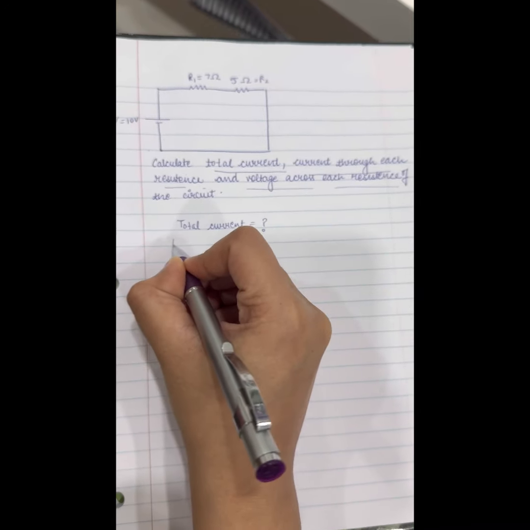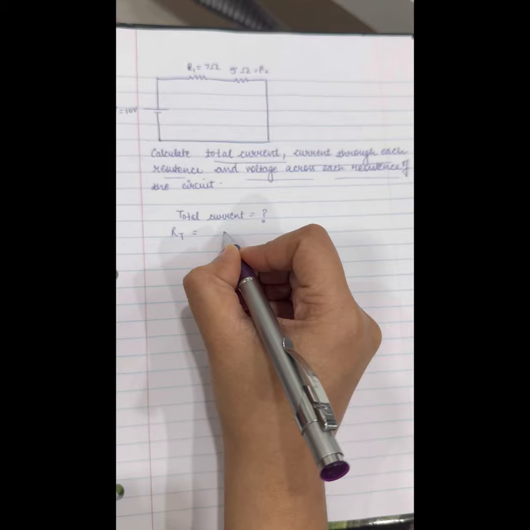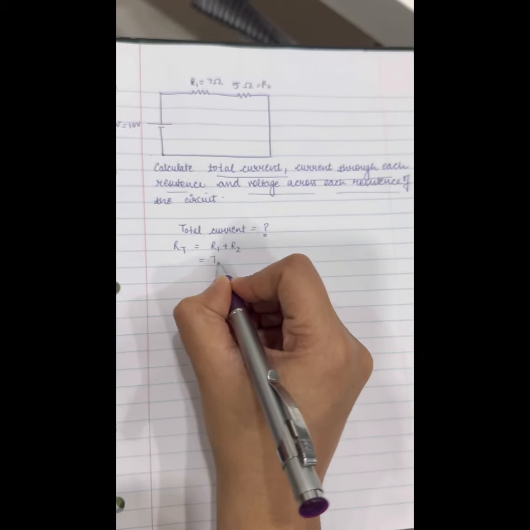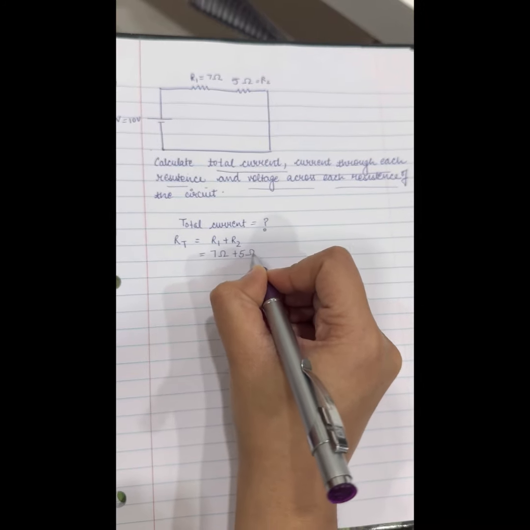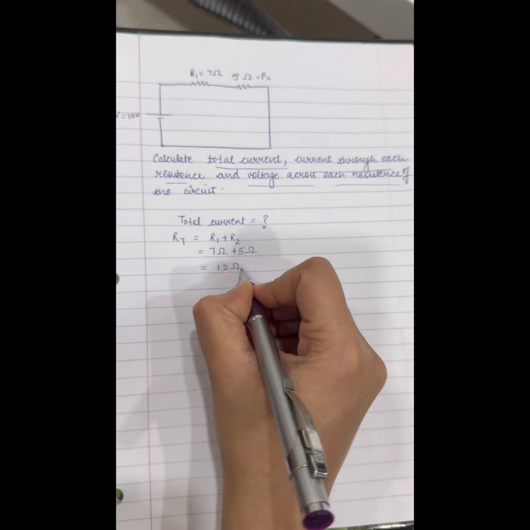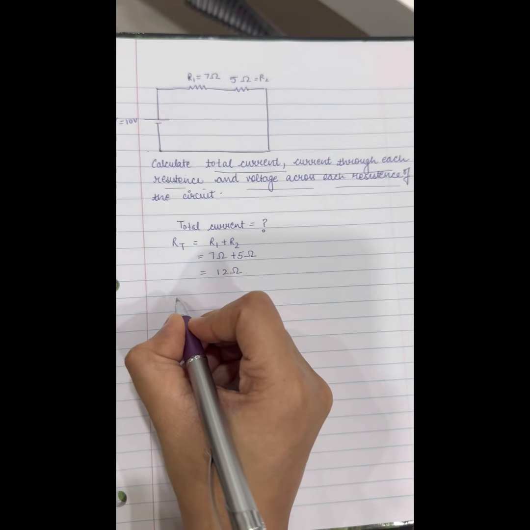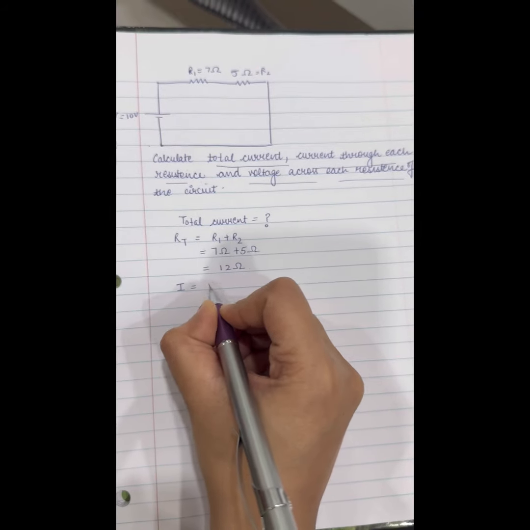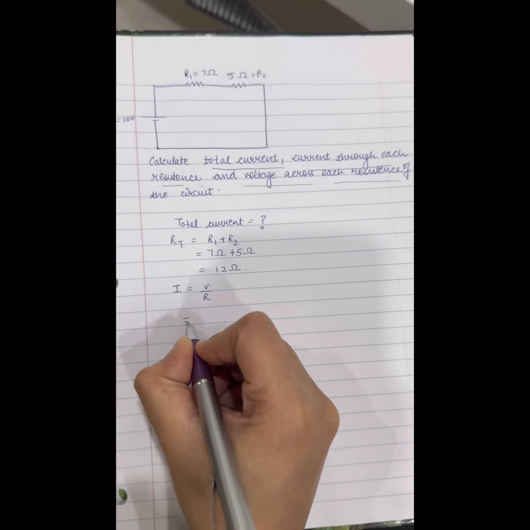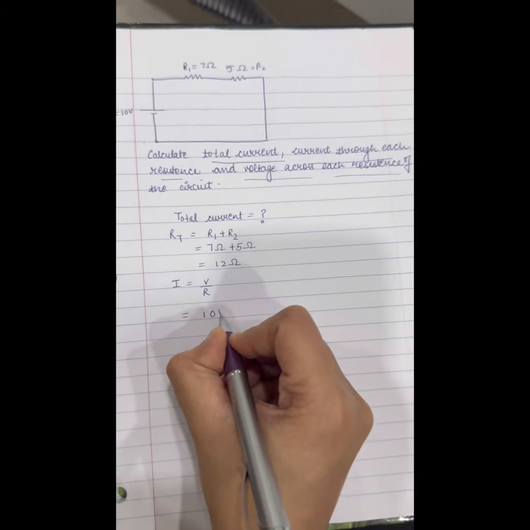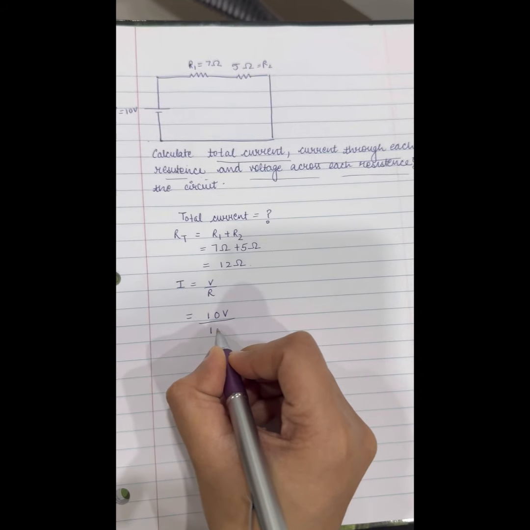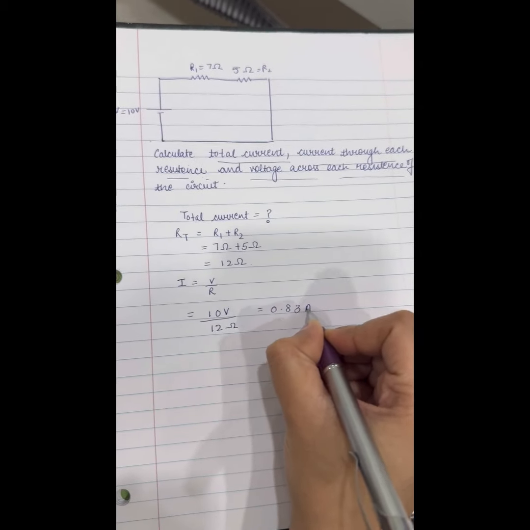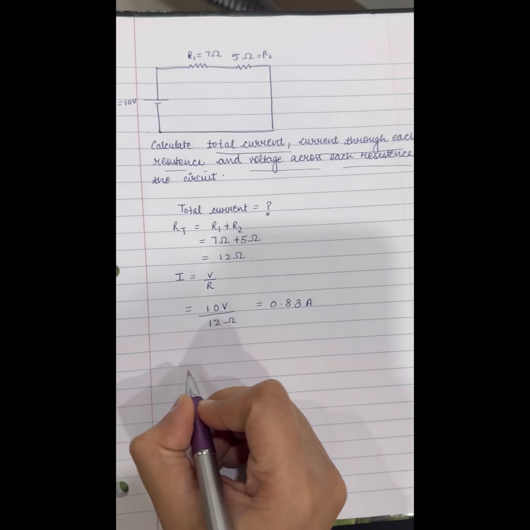So to calculate total resistance, as I mentioned in my last video for series circuit, it will be simply R1 plus R2. So that will be simply 7 plus 5, that is equals to 12 ohm. Now, next task is to calculate total current I. Now, as we know from Ohm's law, I is equals to V upon R. So, when we put the value of V as 10 volt as given in the question divided by 12 ohm, this will approximately give us the current value as 0.83 ampere.